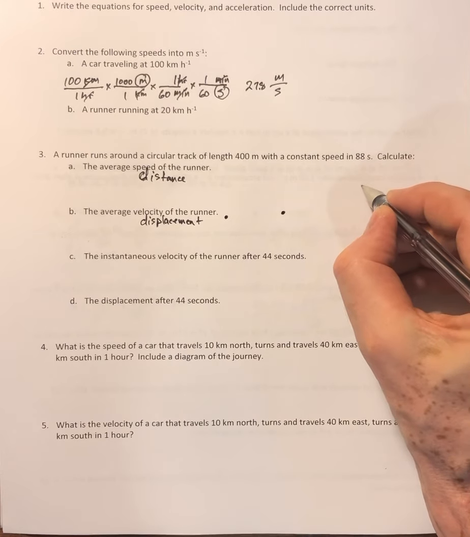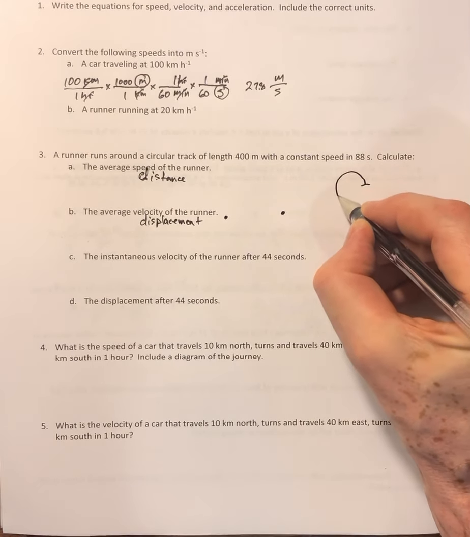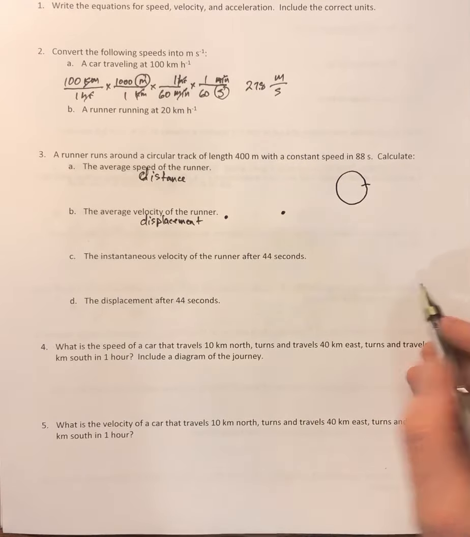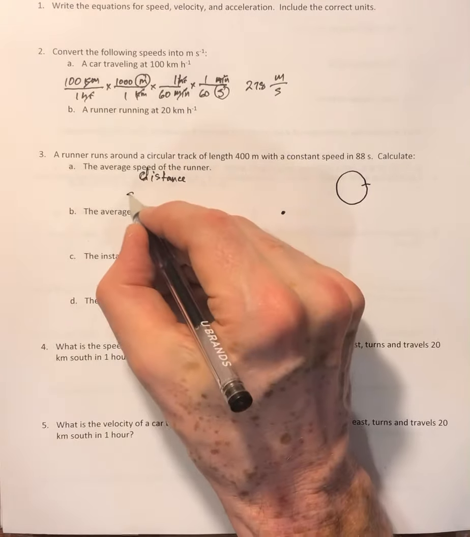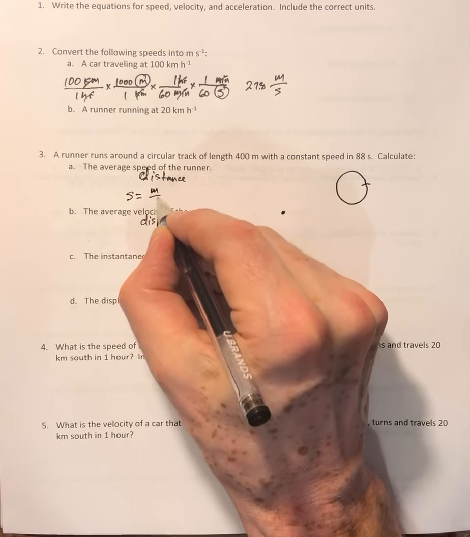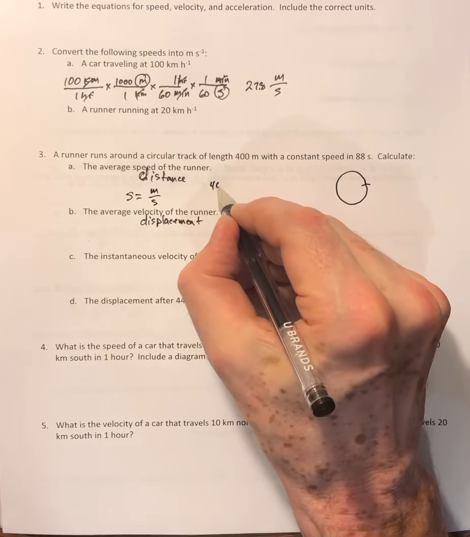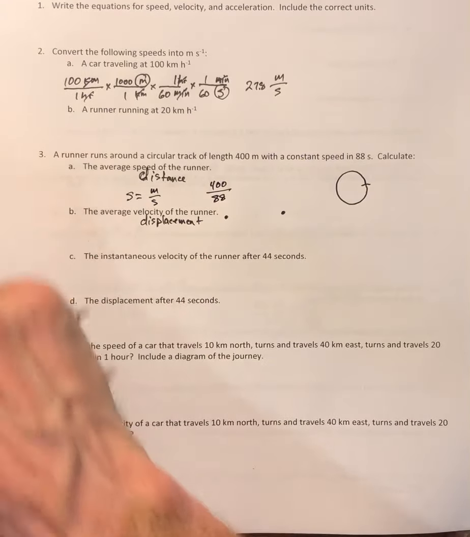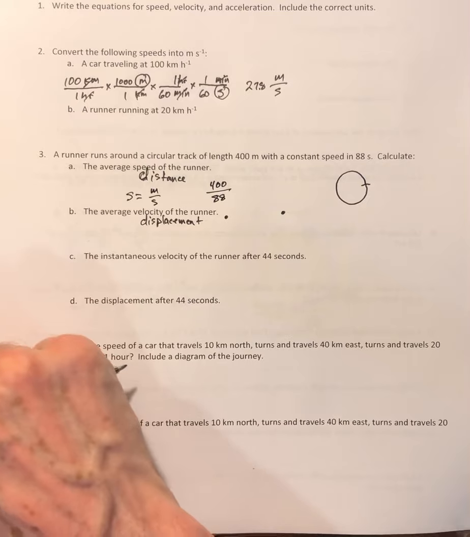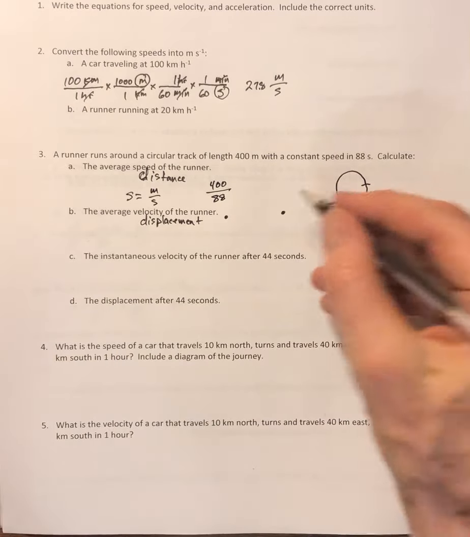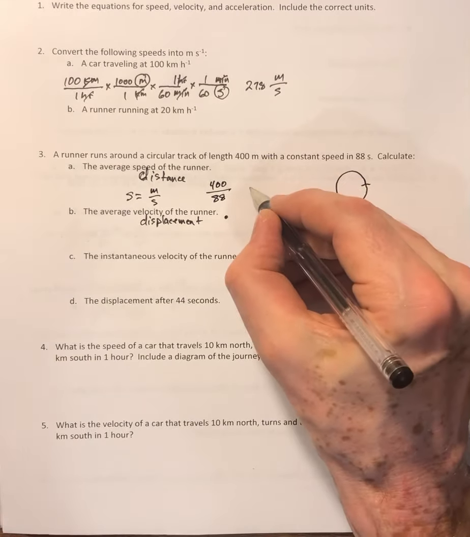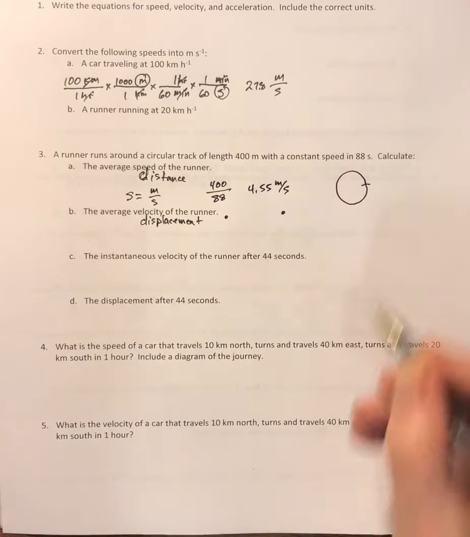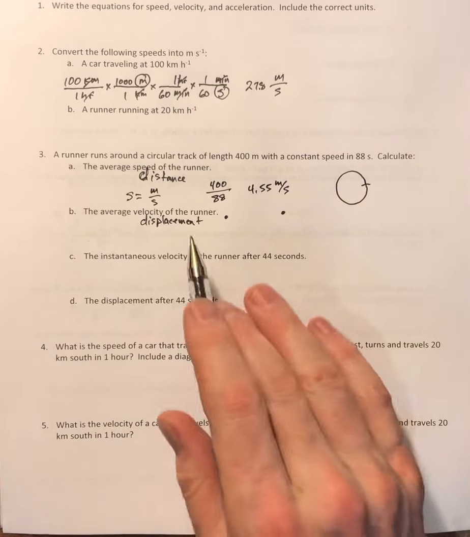I've got a circle, a perfectly circular track. A runner circles the track in 88 seconds. I want to calculate the average speed of the runner. Speed is equal to meters per second, so I'm going to take 400 meters and divide that by 88, and I get a number of 4.55 meters per second.